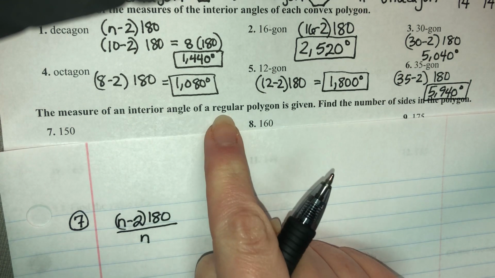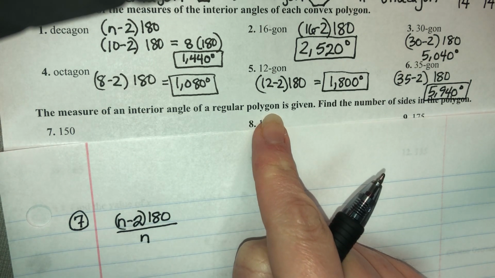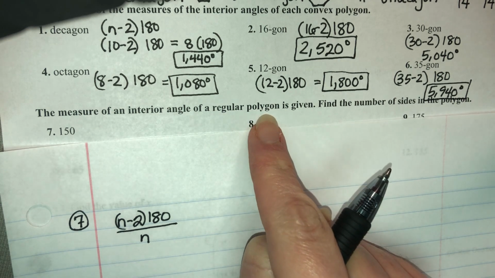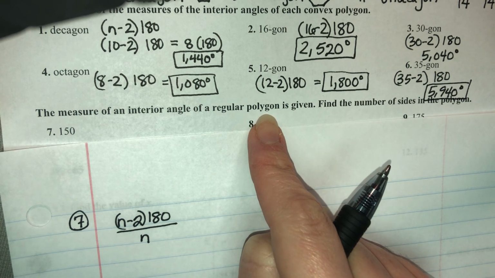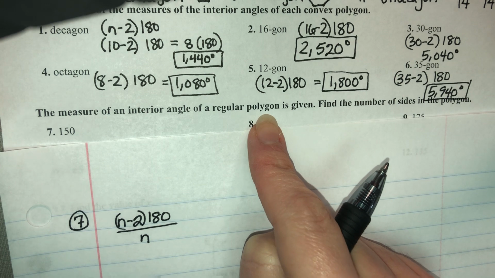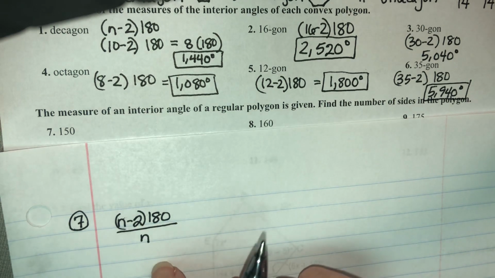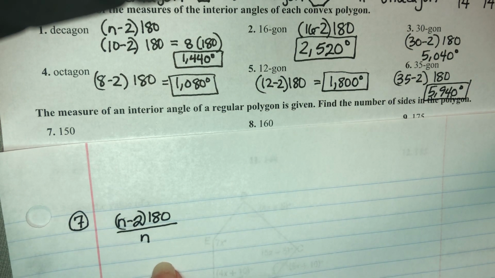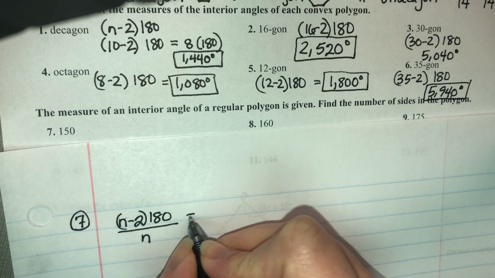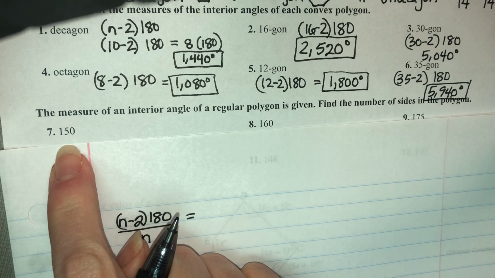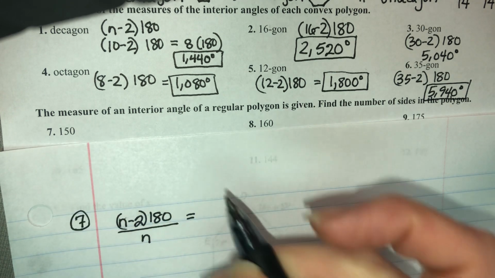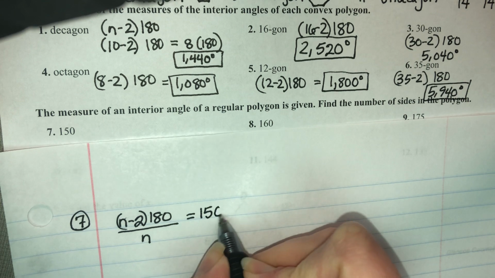Now keep in mind, this said that it's a regular polygon. A regular polygon is one where all the sides have the same length and all the angles have the same measure. So if you just take the total and divide it by the number of angles, you get the degrees for each individual angle. So we're going to set this equal to whatever number they give us in the problem. In this case, for number 7, it's 150.